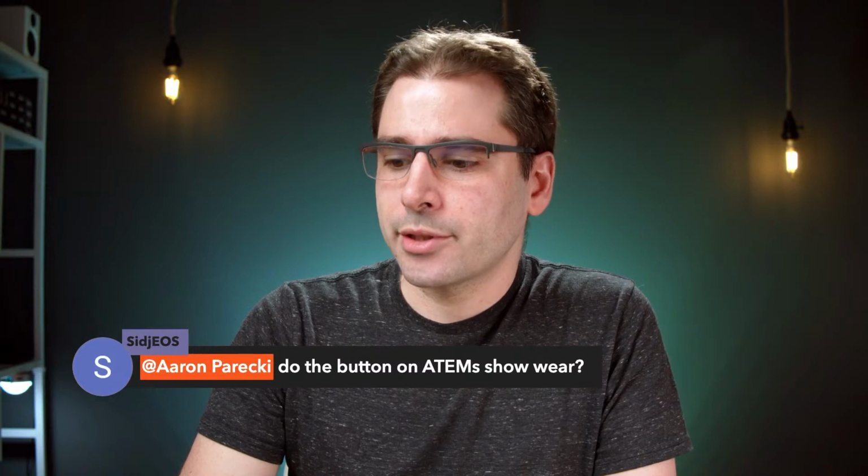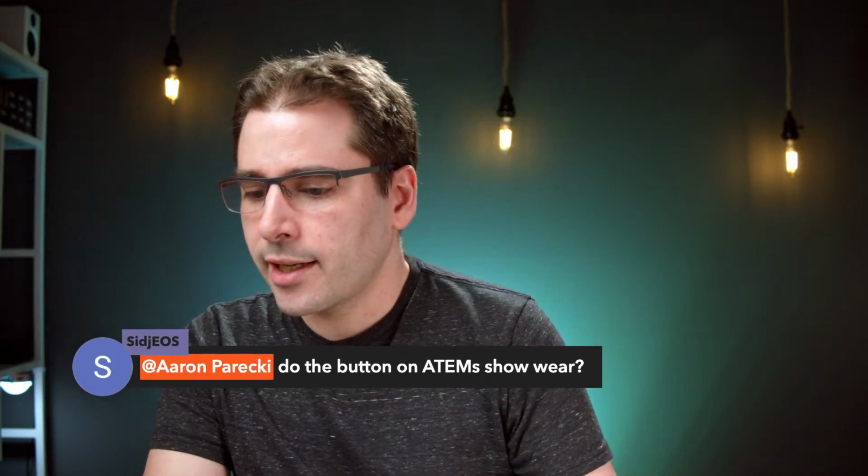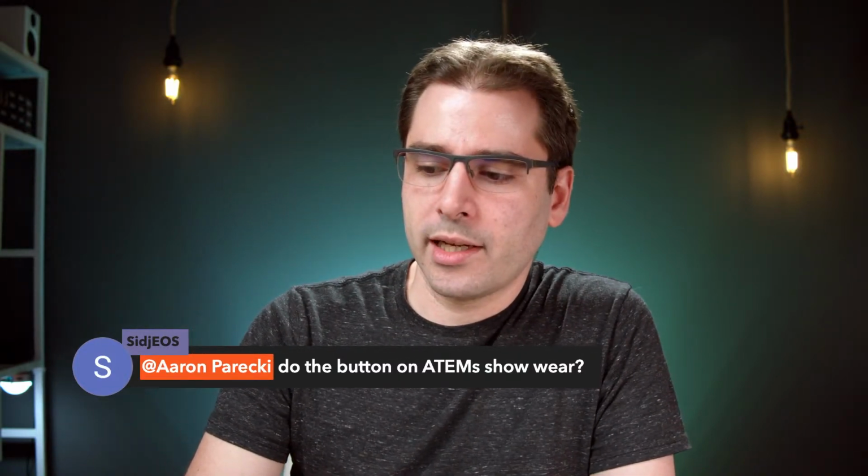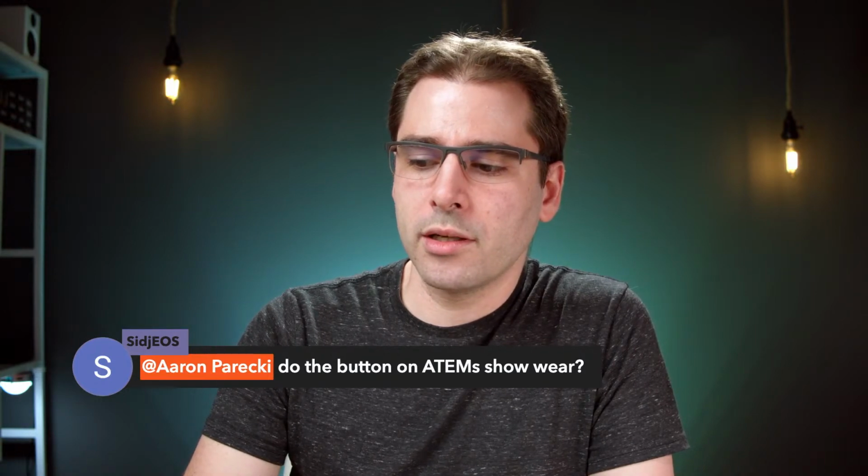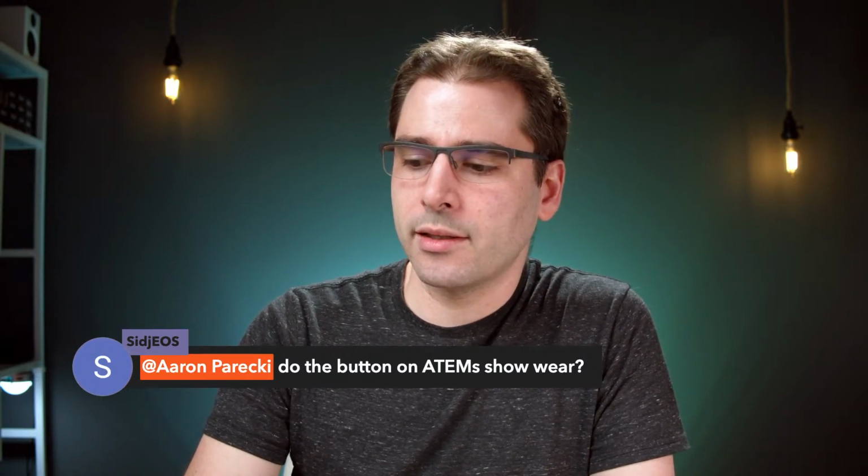Do the buttons on the ATEMs show wear? I have not noticed it yet, and I've had mine for a while, and I haven't seen any wear and tear yet.